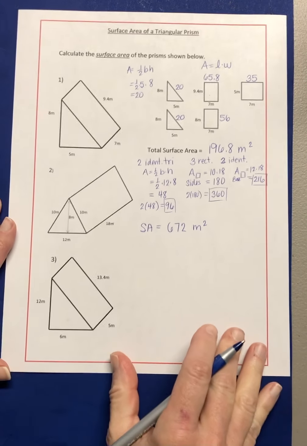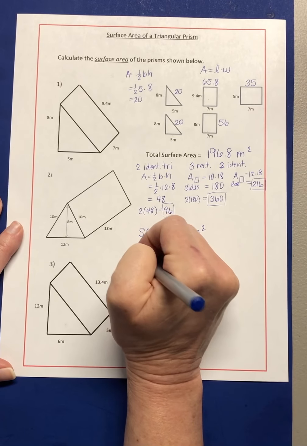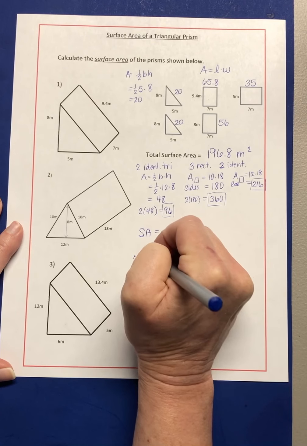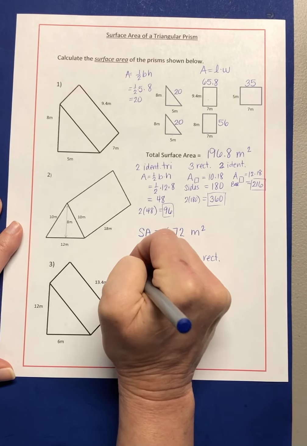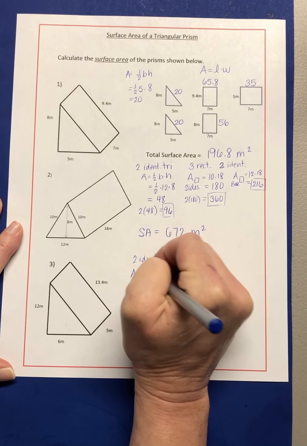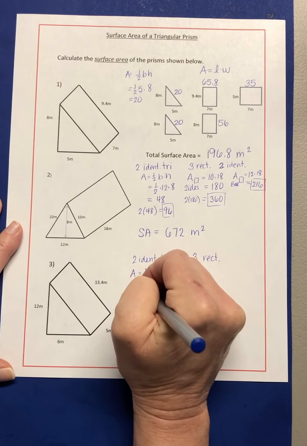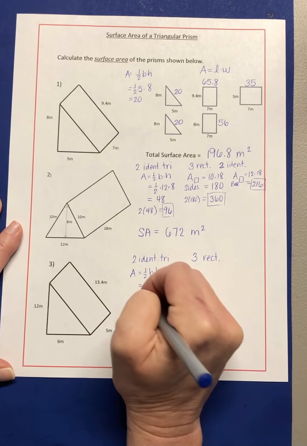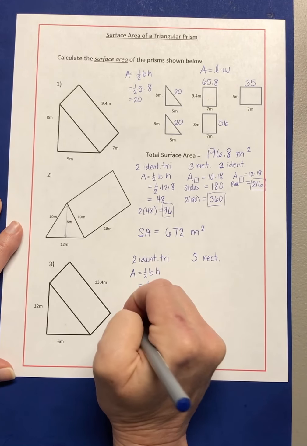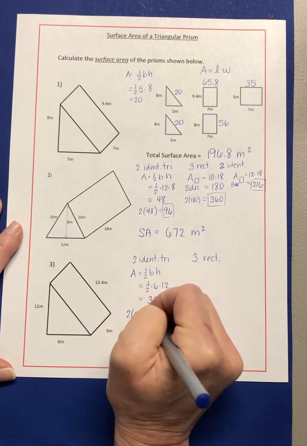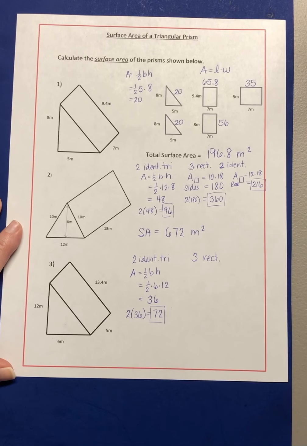Okay. And then for the last one, again, this is going to be much like the first one, so I'm going to have 2 identical triangles, and then I'm going to have 3 rectangles that are going to be different. Okay, so I'm going to have A equals 1/2 base times height. My base of the triangle is the 6, so I'm going to have 1/2 times 6 times 12. If I multiply that together, that's going to give us a 36. But again, we had 2 of them, so 2 times 36 is going to give us a 72. So I'm going to box that in because that's some important information that I need to find the surface area.